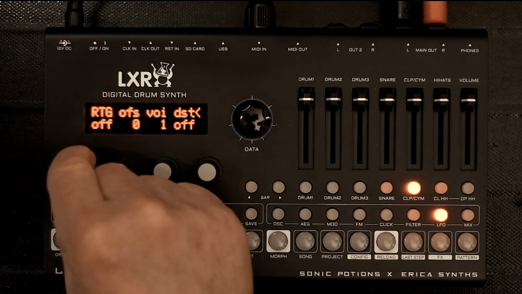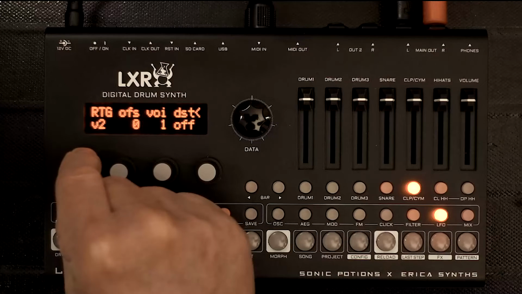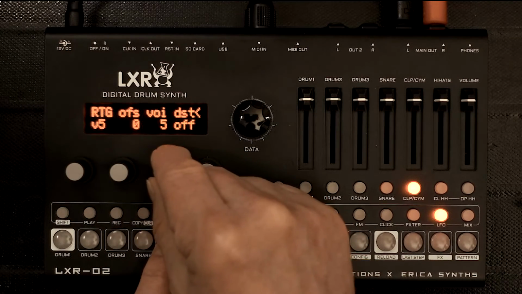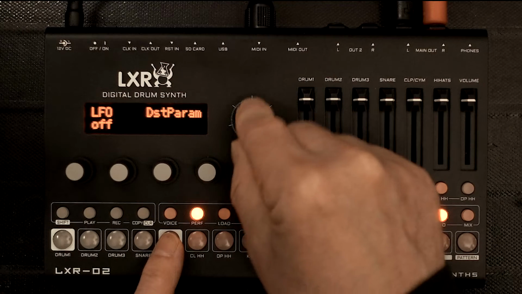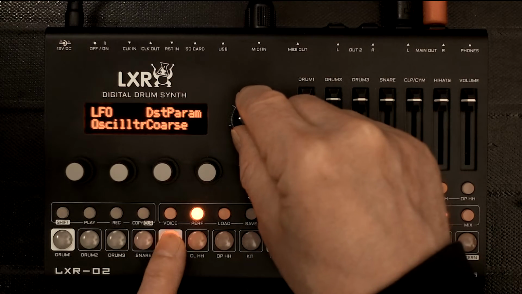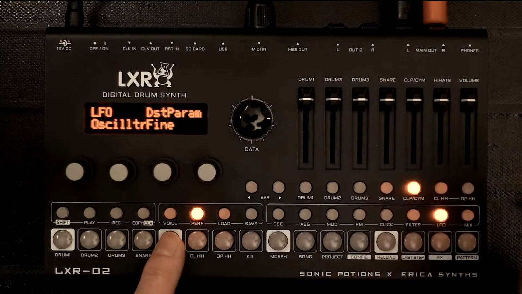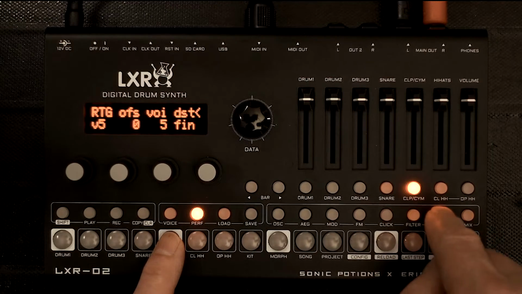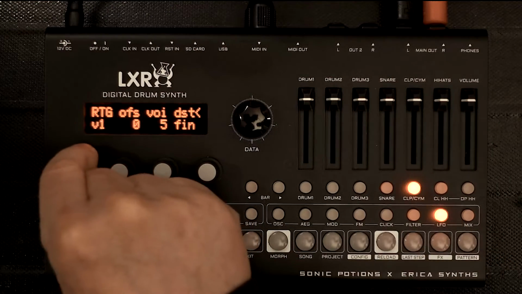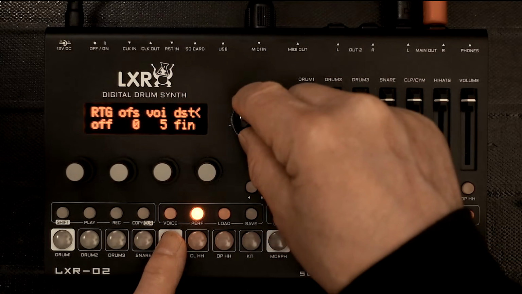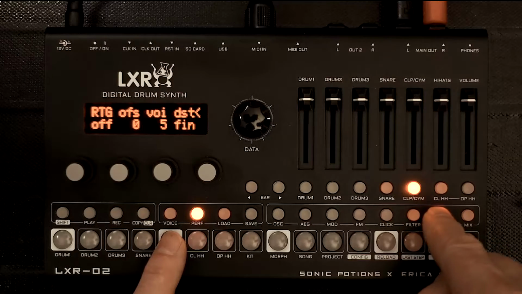Retrigger on, what are we on? 5. Effect voice 5, and the destination. Actually, let's take the retrigger off, because otherwise the waveform will start every time we hit, whereas we just want it really to be drifting around.